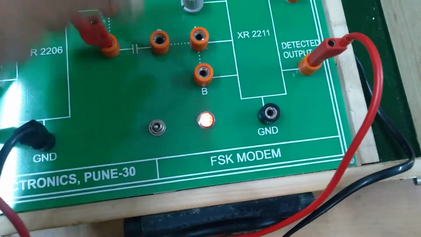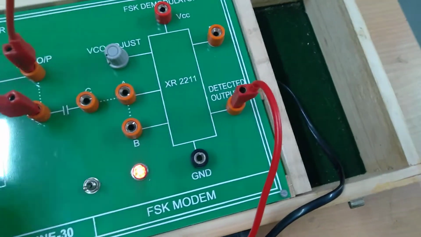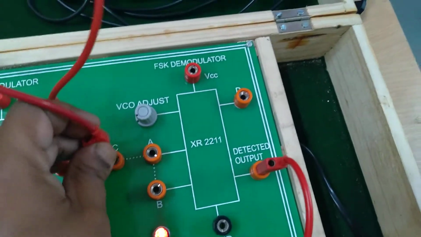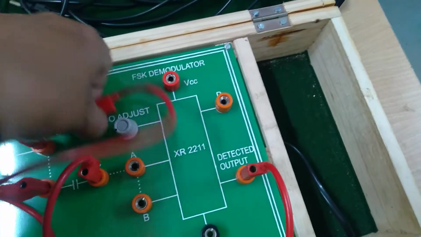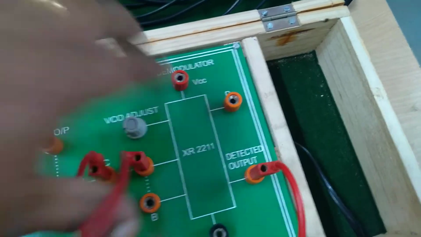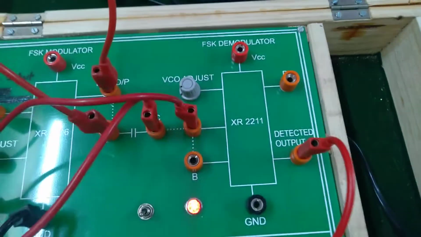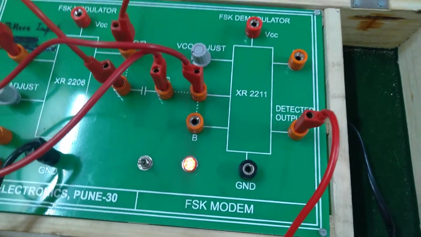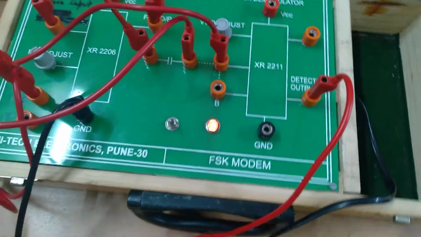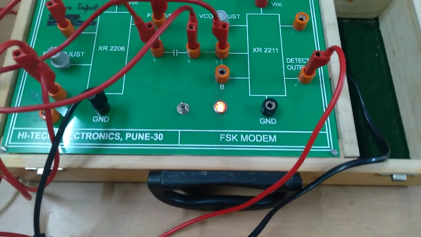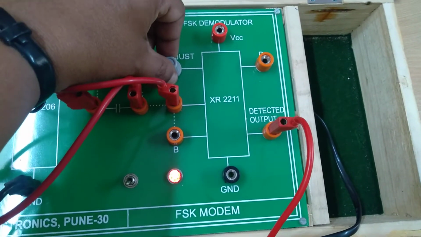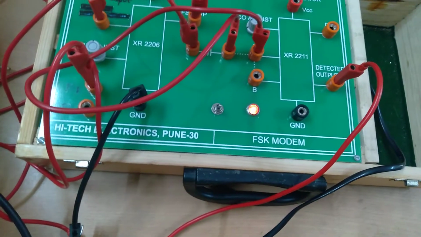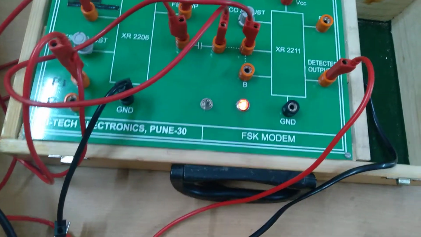Then I need to connect these points, that is the C and A points, connecting the VCO and the phase comparator in feedback, and now we are going to observe the detected output together. So you can see the detected output on the CRO, but now you need to adjust the VCO in such a way that we get the detected and the transmitted output the same.